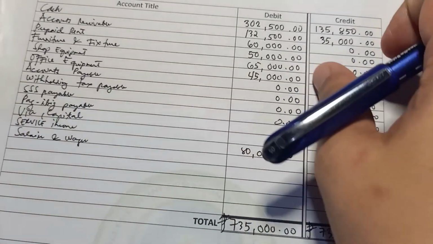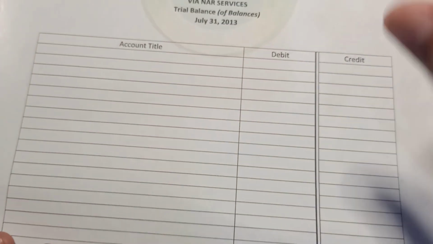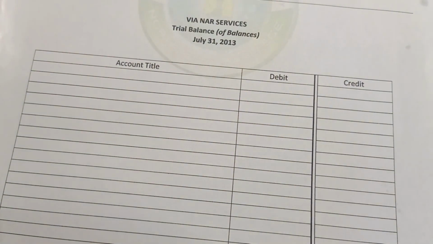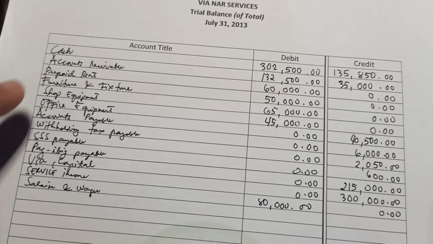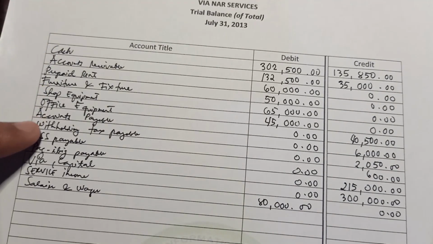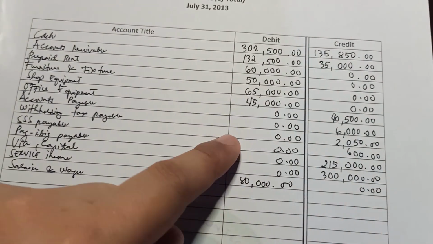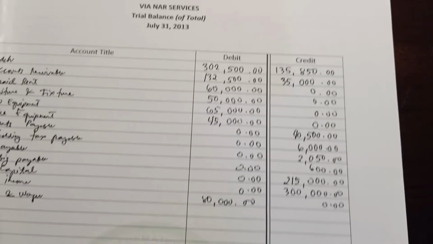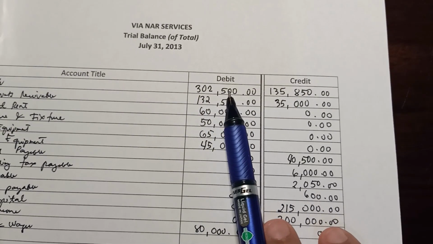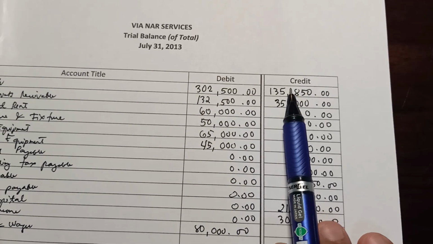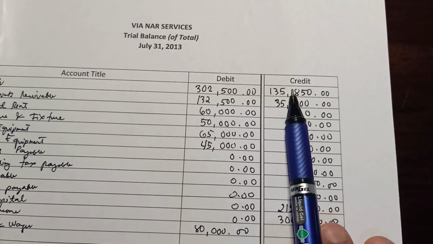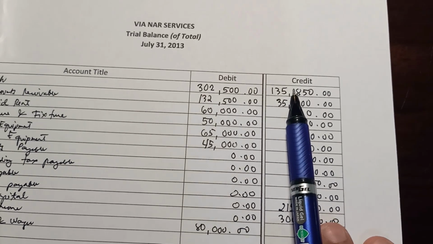Okay? Next, dito naman po tayo sa trial balance of balances. So, remember that the trial balance of balances, okay, the same po yung pagkakaayos nito ang ilalagay po natin dito. It's just that since trial balance of balances, we're going to get the difference of the debit and credit and put the difference on the higher value.